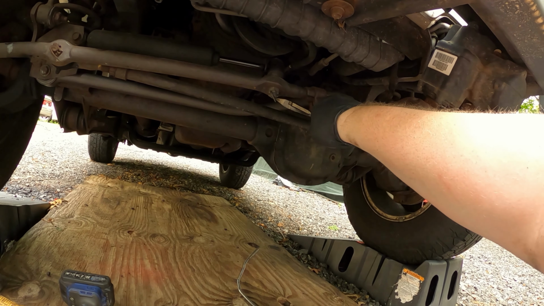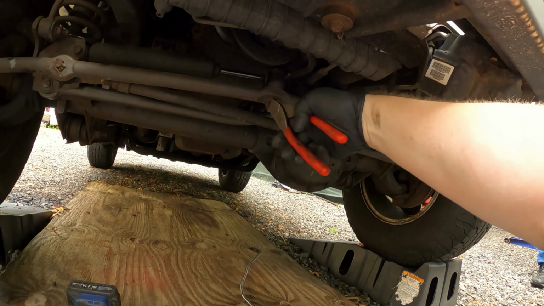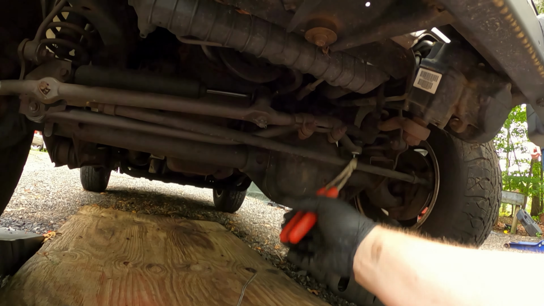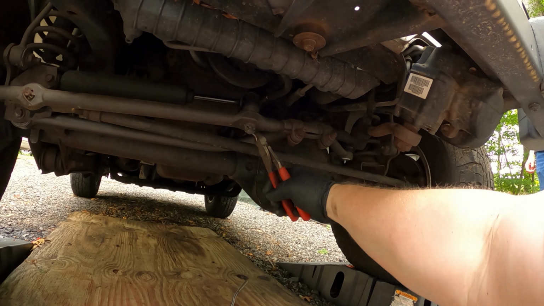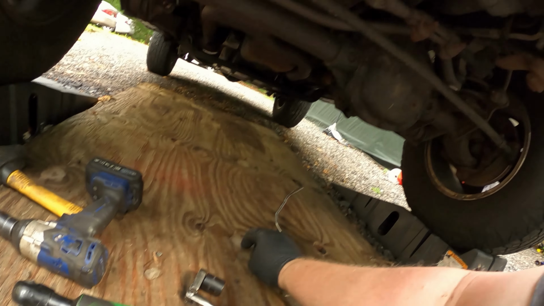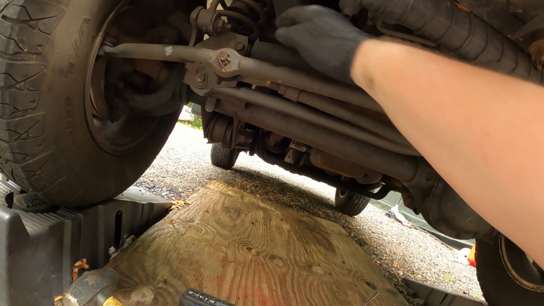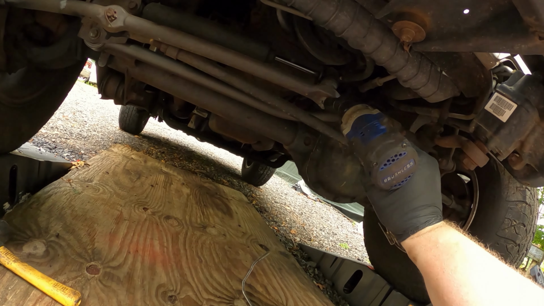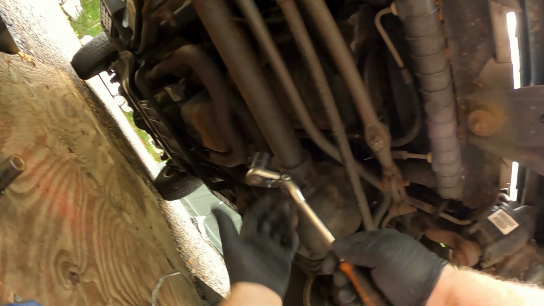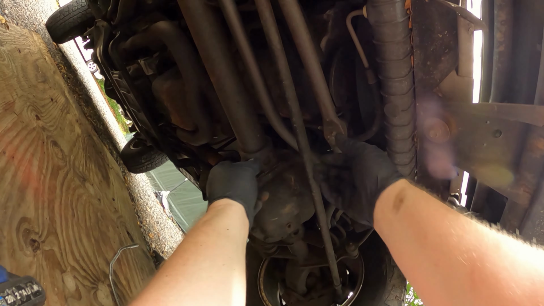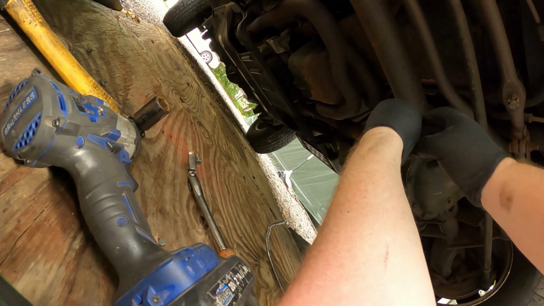After finishing that job, it was time to move on to the steering stabilizer. I'm going to start by removing the cotter pin here. This is held in by a nut and bolt on one side and just this one nut on the other side. Then I took the ratchet and removed the bolt, or nut rather, on this side.